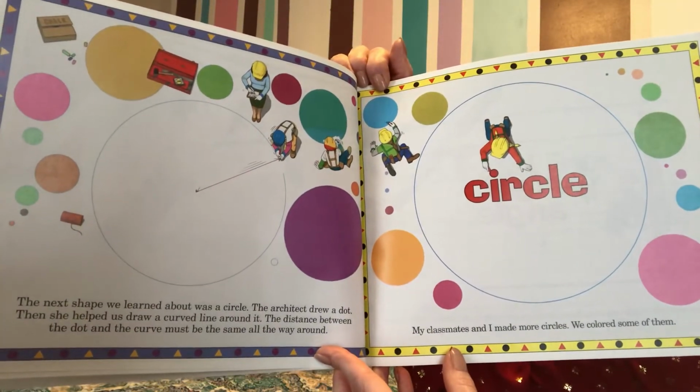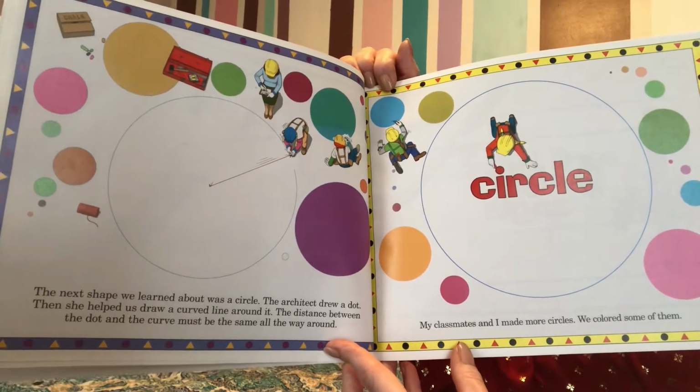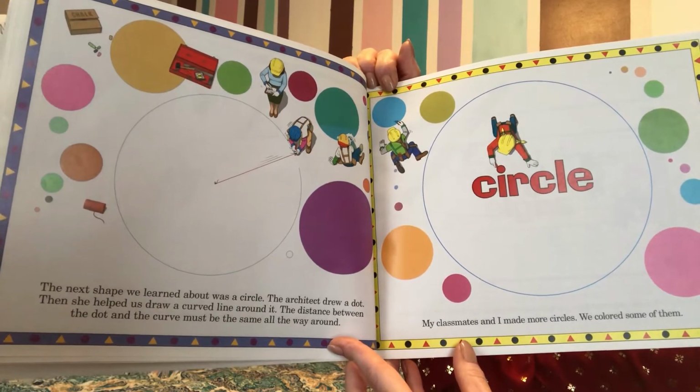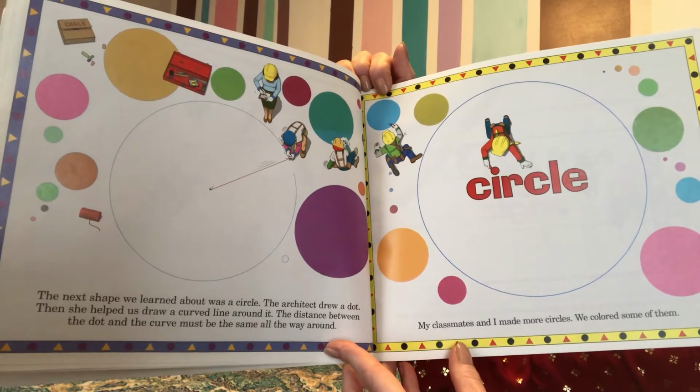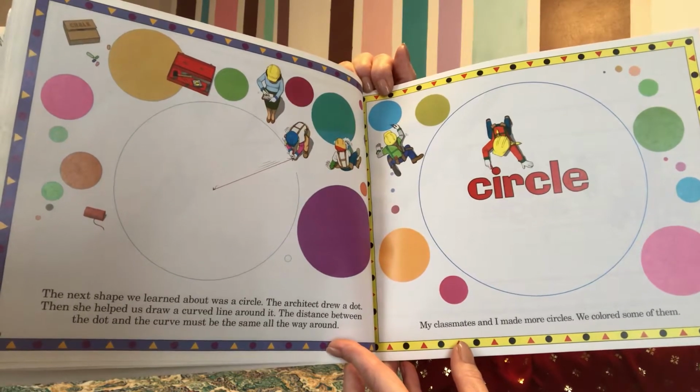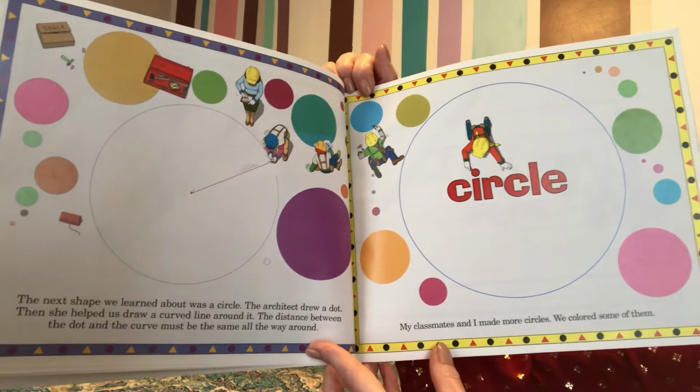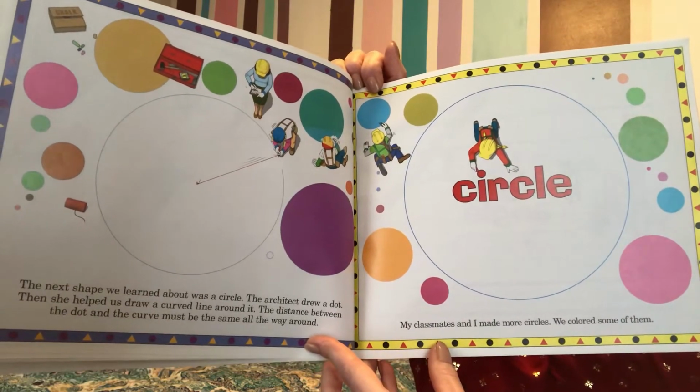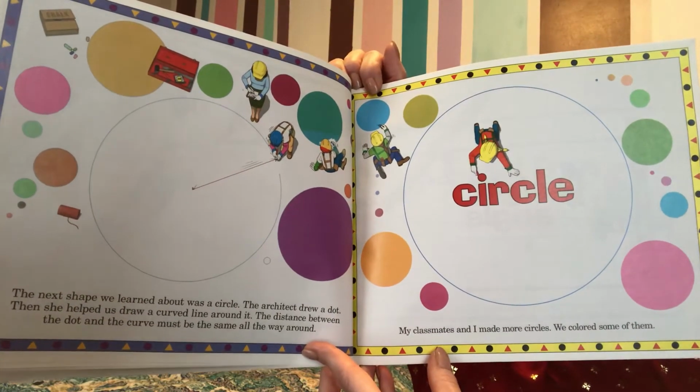The next shape we learned about was a circle. The architect drew a dot, then she helped us draw a curved line around it. The distance between the dot and the curve must be the same all the way around. My classmates and I made more circles. We colored some of them.